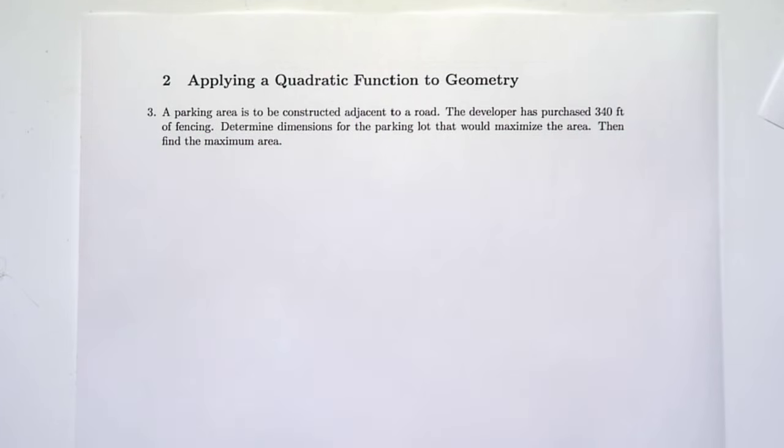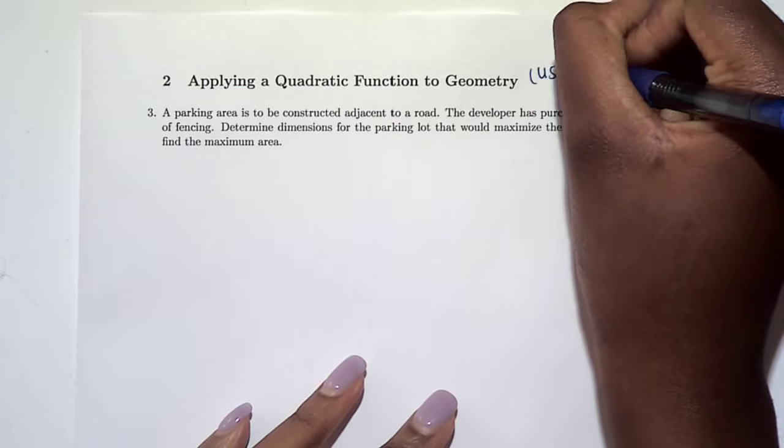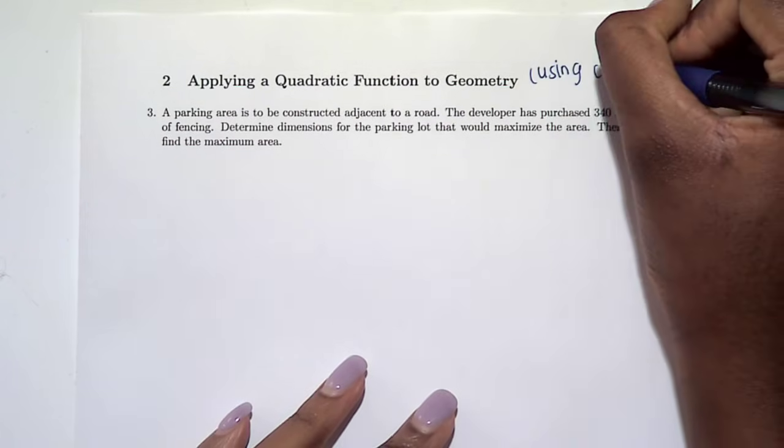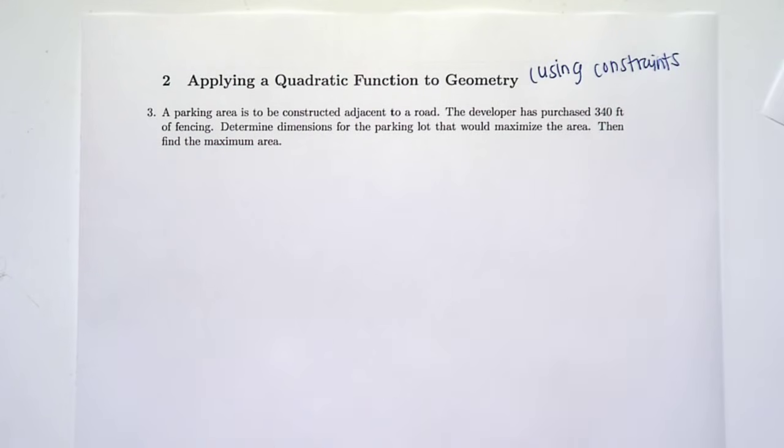All right, so this next section is called applying the quadratic function to geometry, but really this means can we apply the quadratic function to some kind of situation when we have some kind of constraint here. And you'll see what I mean by constraints. All right, so here's the situation.